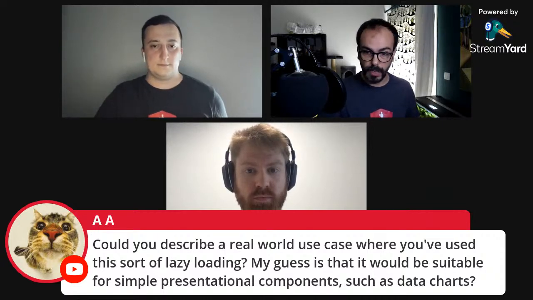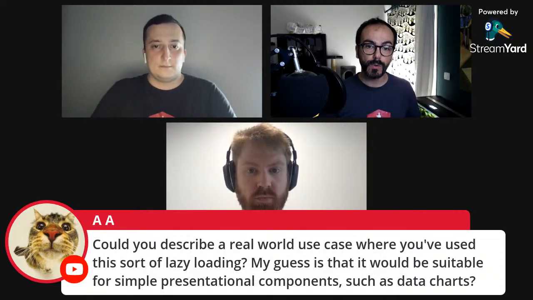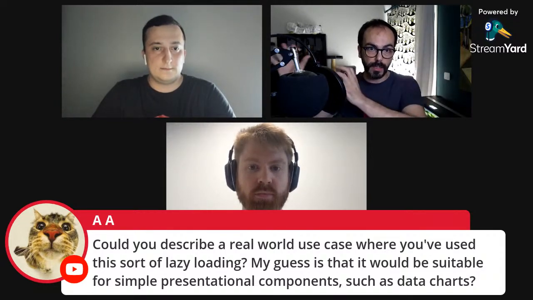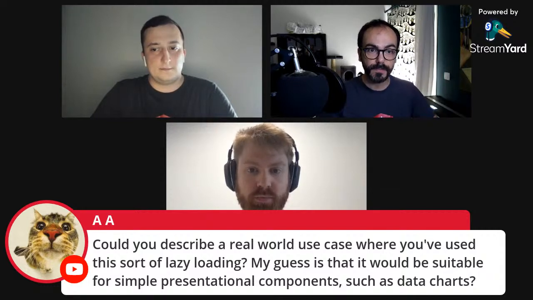Another use case is, like you said, to have data charts or to load, I don't know, a WYSIWYG, what you see is what you get editor, a big one. So lazy load one component and lazy load everything at once.